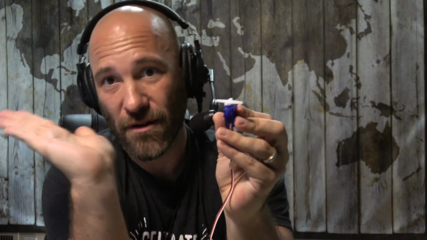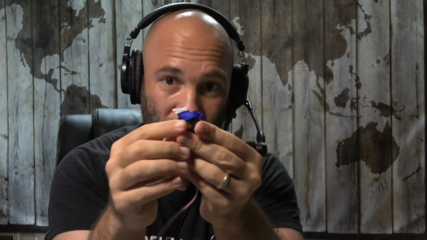So this is a 180-degree servo motor. You can say, I want you to go to 0, and it'll go to 0, or I want you to go to 180, it'll go to 180, or I want you to go to 90 degrees. It will go to the specific place that you tell it. So you can plug servo motors in. As I just talked about, you can plug in electric motors.